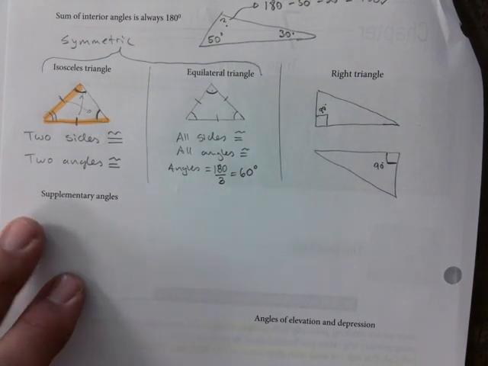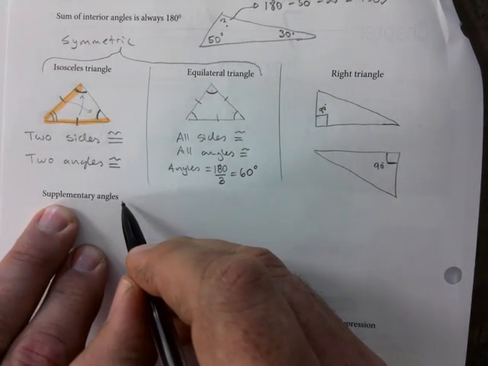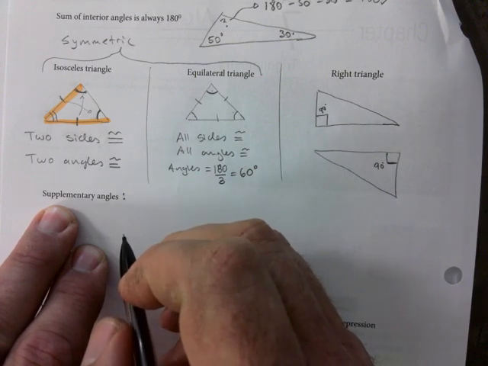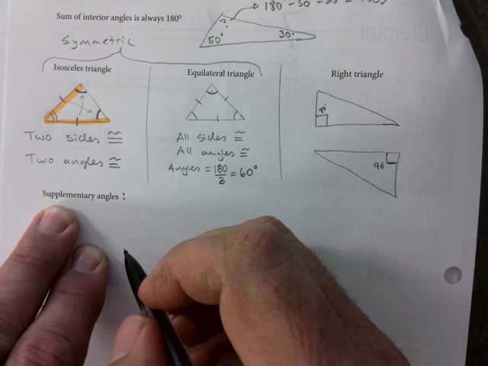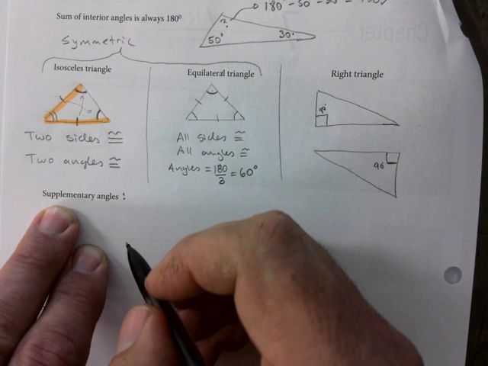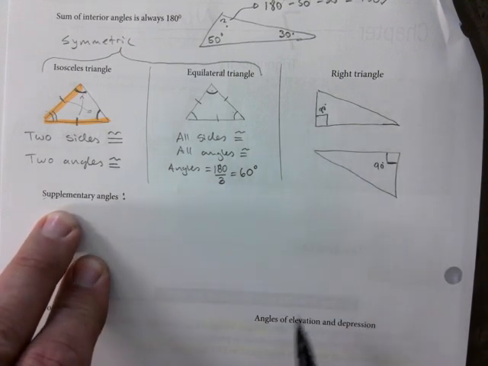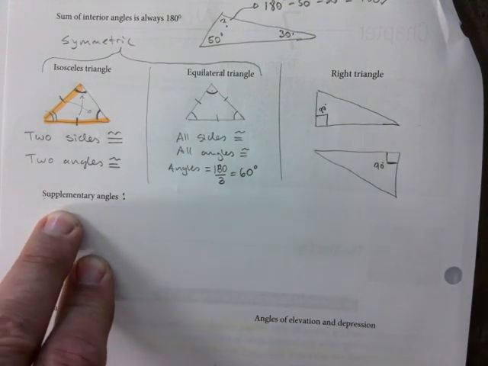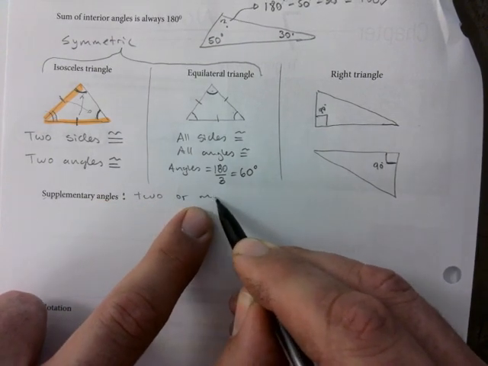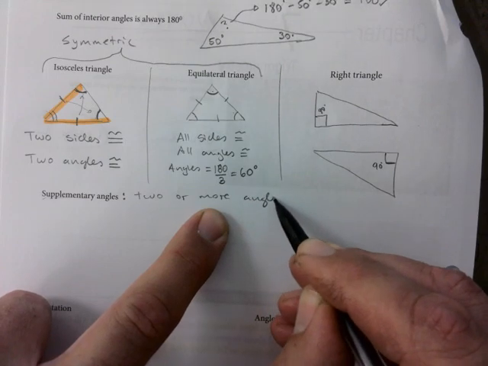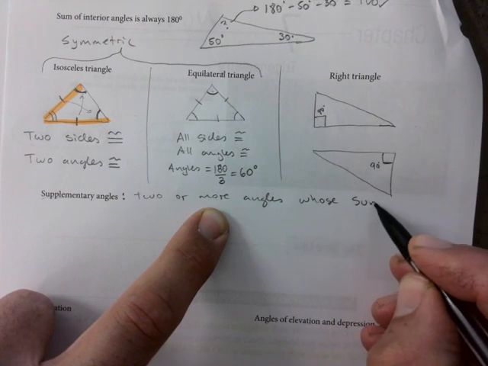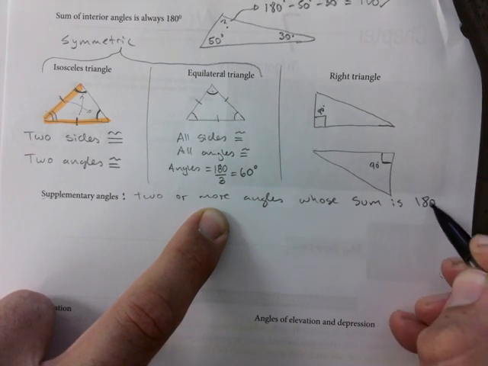Supplementary angles, what is that? If things are supplementary, anybody remember? This is good old grade 7, 8, 9 kind of stuff. What does it add up to? Supplementary angles would add up to 180. Yeah. So two or more angles whose sum is 180 degrees. You got it.